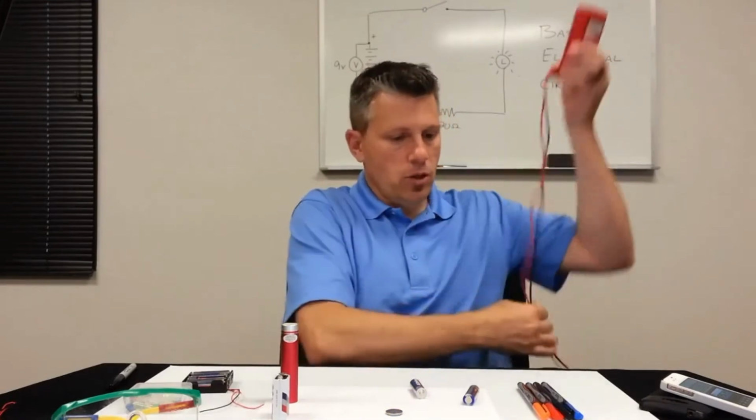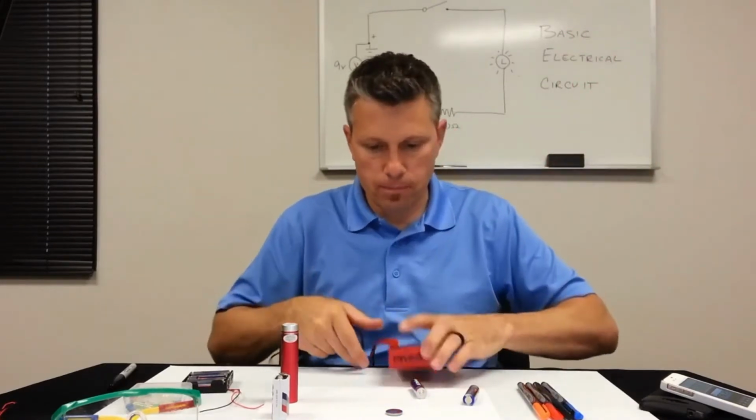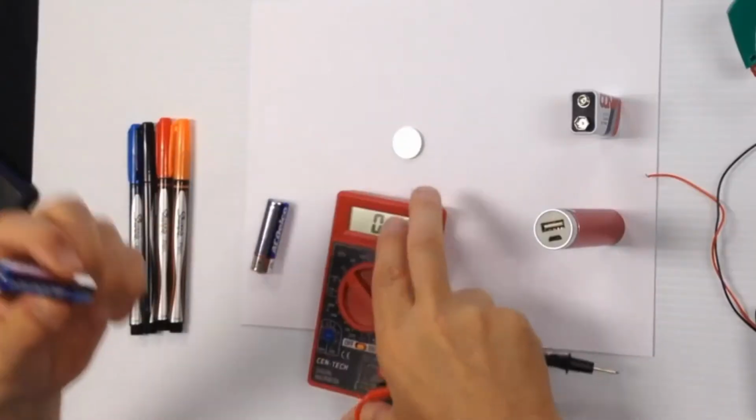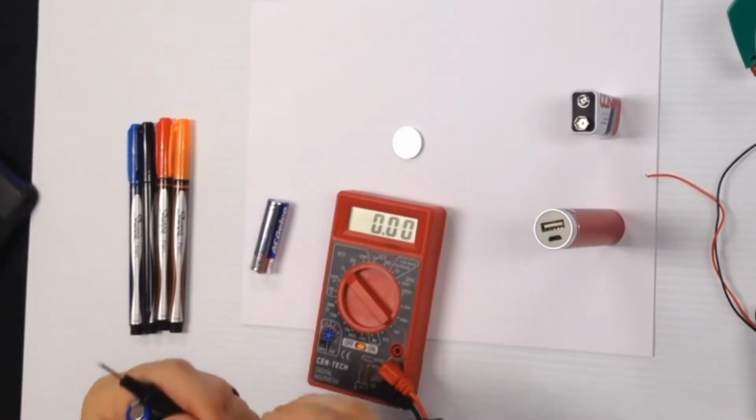So what I'm going to do is show you how to test the voltage on here. I'm going to turn it to DC volts. I'll see what it says. So I've got my AA.